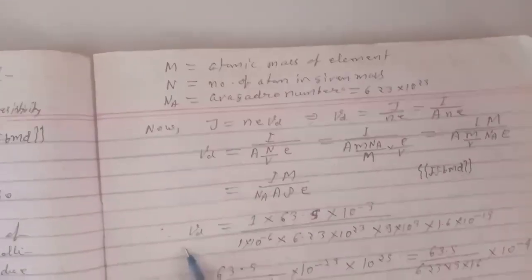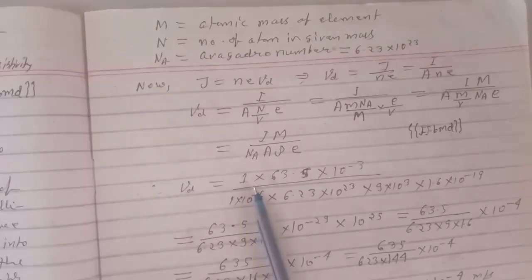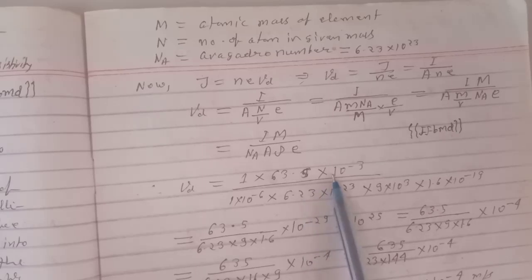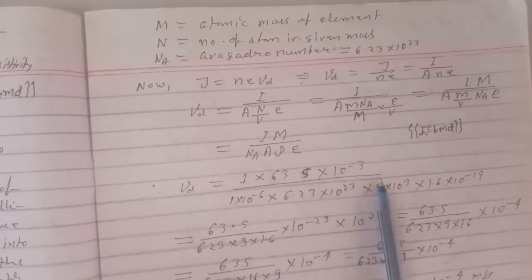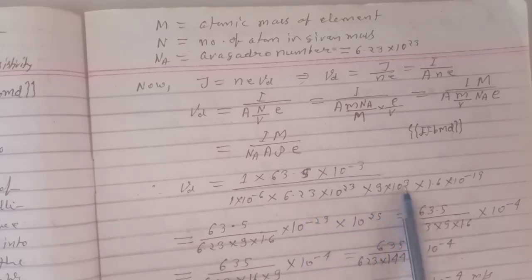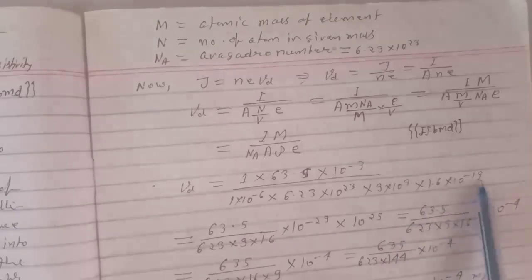Now we have Vd equals, given current is 1 ampere, I, and molecular mass of copper is 63.5 into 10 to the power minus 3, and A is 1 into 10 to the power minus 6, into 6.023 into 10 to the power 23, 9 into 10 to the power 3, 1.6 into 10 to the power minus 19.